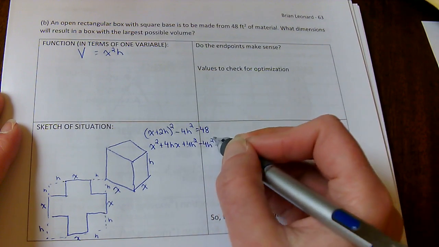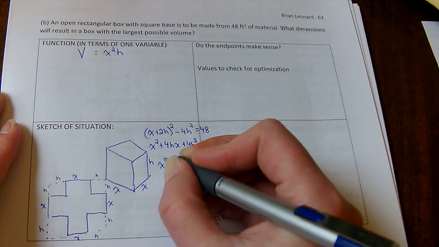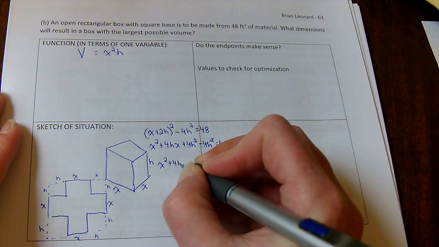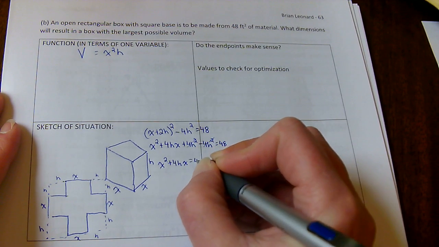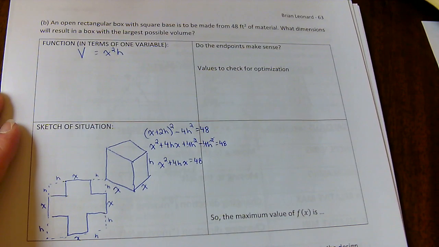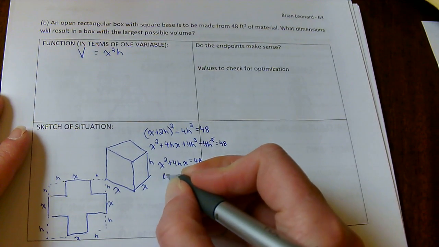Oh, that's cool. X squared plus 4hx equals 48. Which variable would be easiest to isolate so that we can get our function only in one variable? Well, h would actually be the easiest.